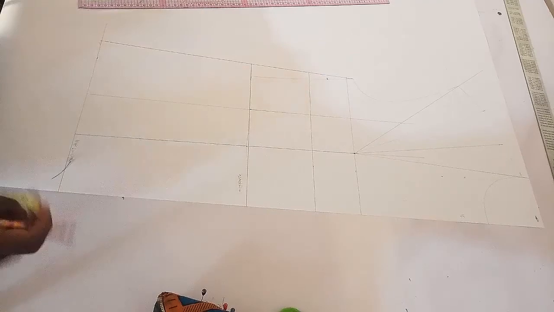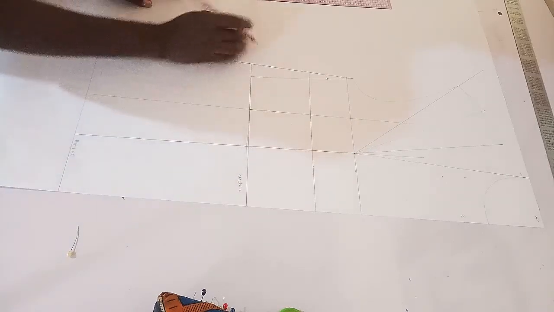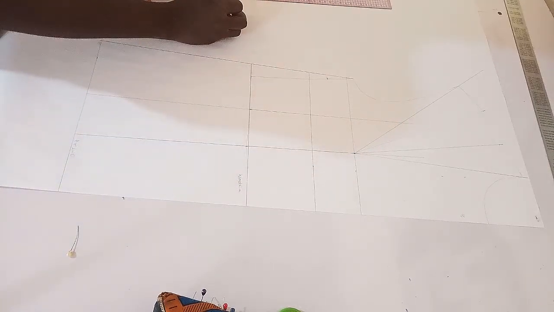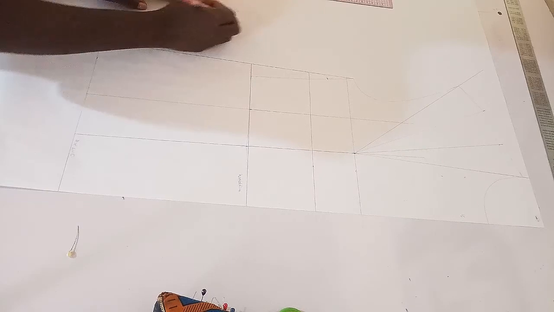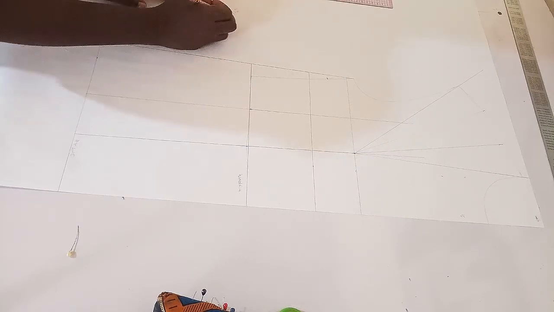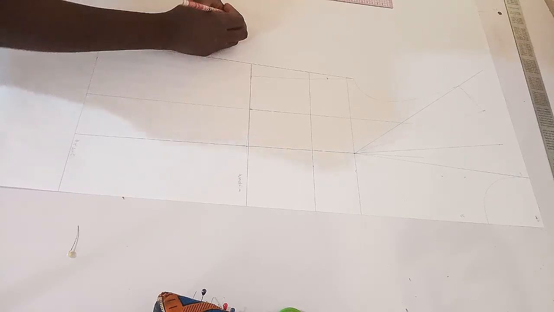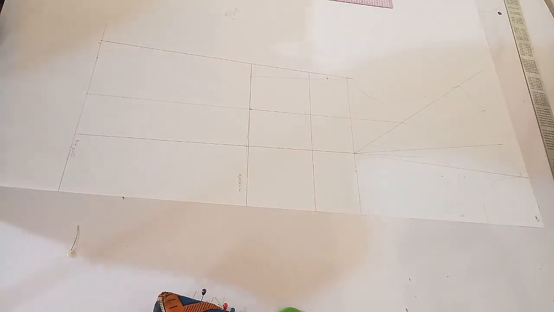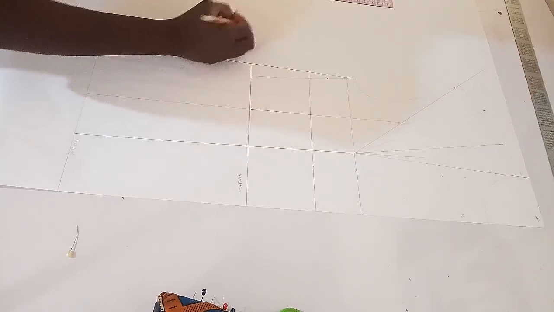Now, before I start to make any adjustments for my waist, I'm going to be subtracting 2 inches from my actual waist measurement, which is 28 inches. So the waist measurement I'm going to be using is 26 inches. I'm then going to divide 26 by 4, and what I have is what I'm going to be using to create the darts on these 2 lines that I have.